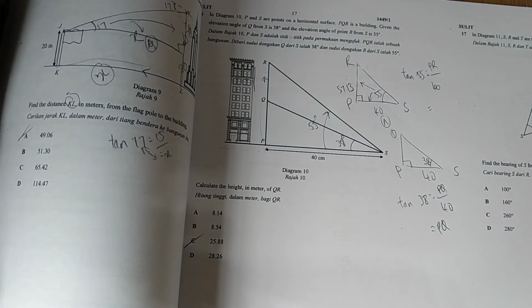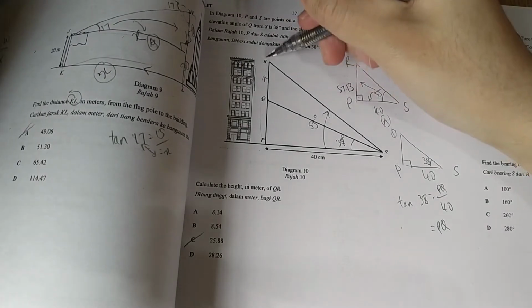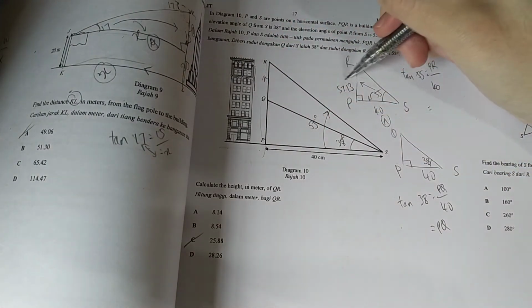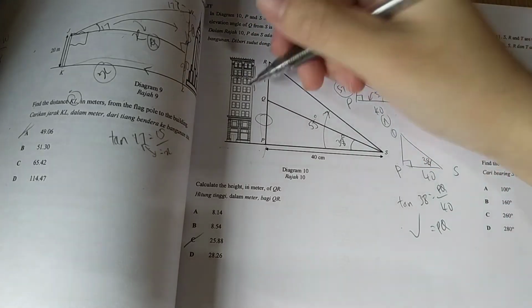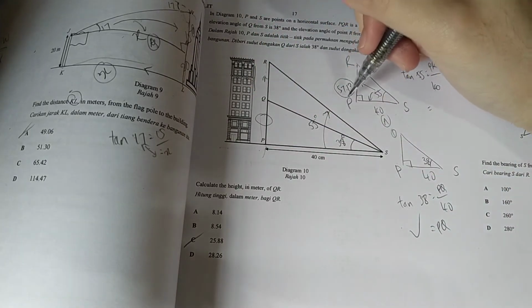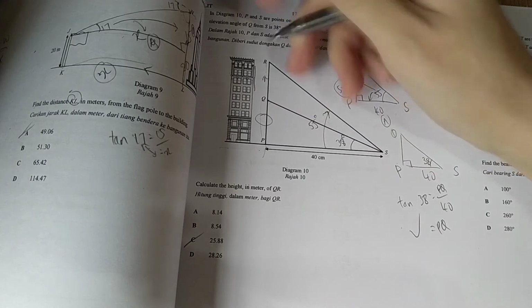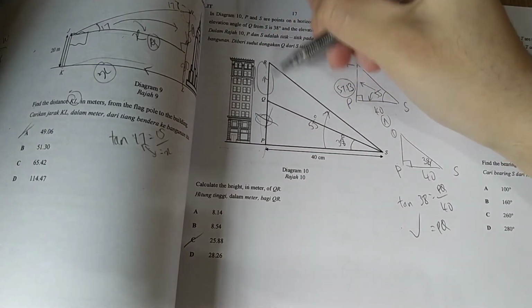Right? I hope you understand what I'm doing. Okay? I'm just finding PR, the whole thing. So I already get the value. And then I find QP here. And then I take the whole thing, 57.13, minus the answer here. Because if I take the whole thing and subtract this, the balance gives QR.